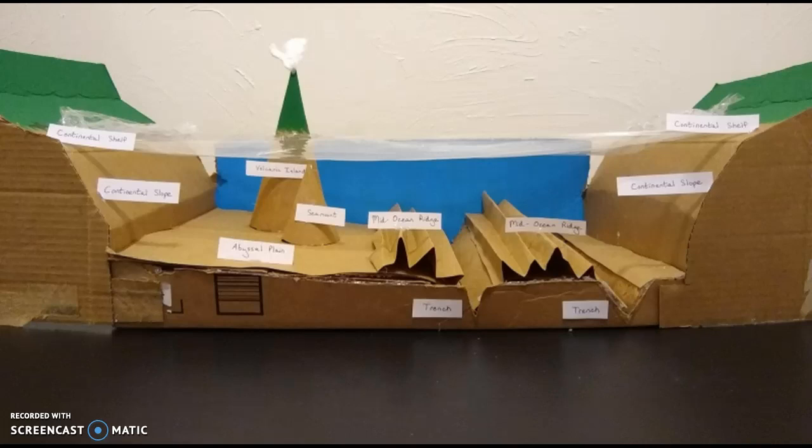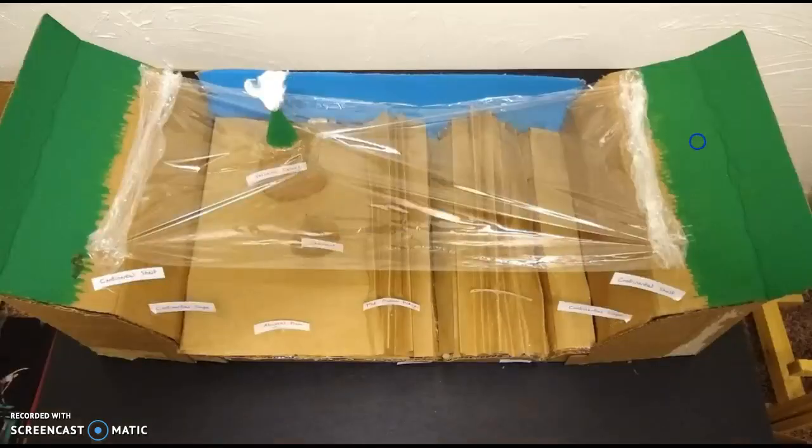So there's some cotton ball for the volcanic island to show that it's active, some cling wrap to show where the surface of the water is, and then some labels so you know which sections of the model I'm discussing. And then this is just a bird's eye view to show you what it looks like from the top.